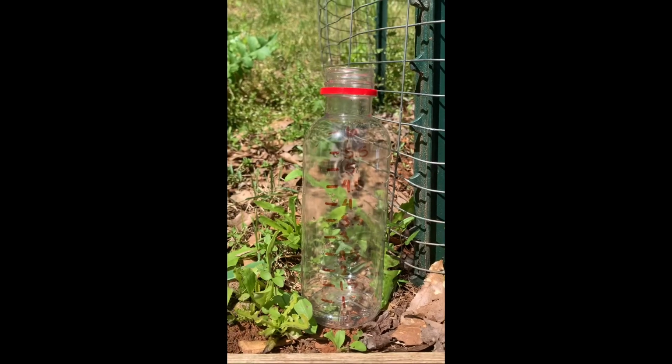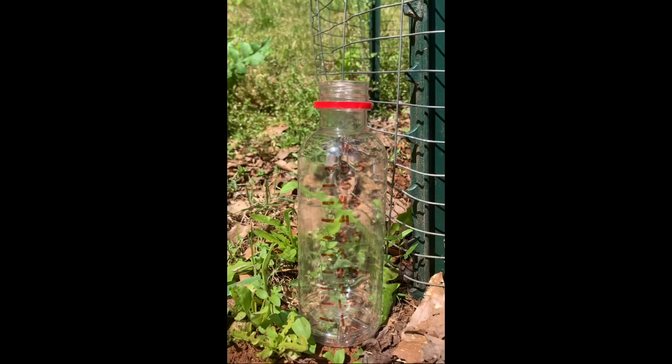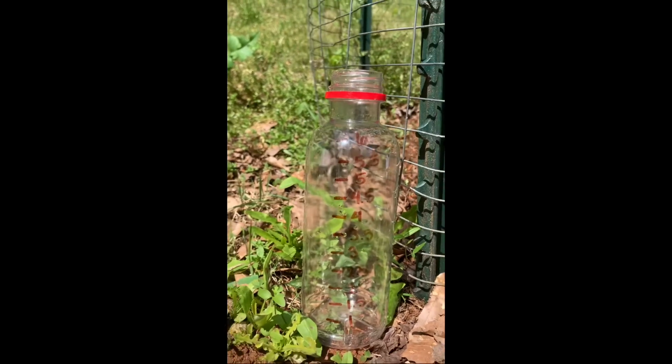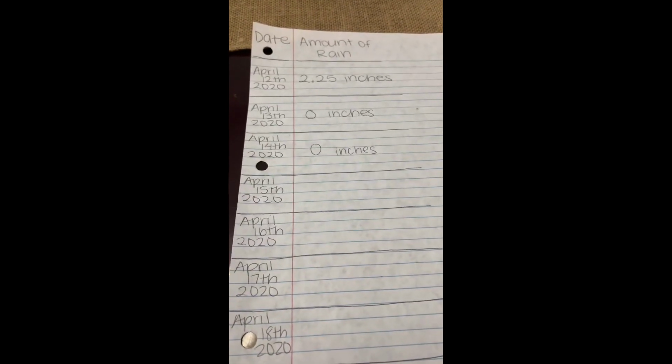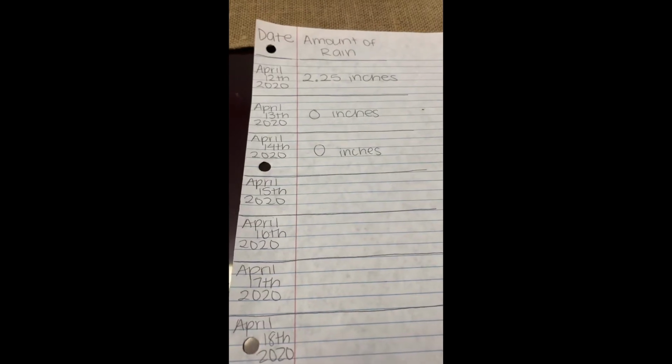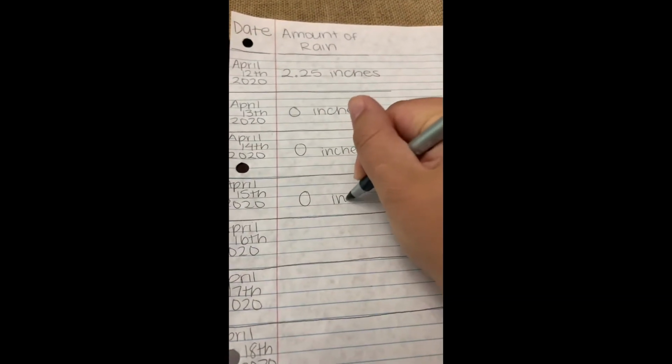It's the morning of April 16th, and as you can see, we got no rain for all of April 15th. It's another 0 inches we're going to record on the log. Okay, so now that we saw how much rain happened on April 15th, we're going to record it. And remember from our rain gauge that we saw 0 inches, so we're going to write down 0 inches for today.